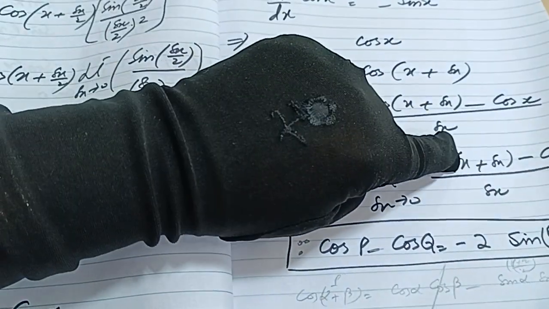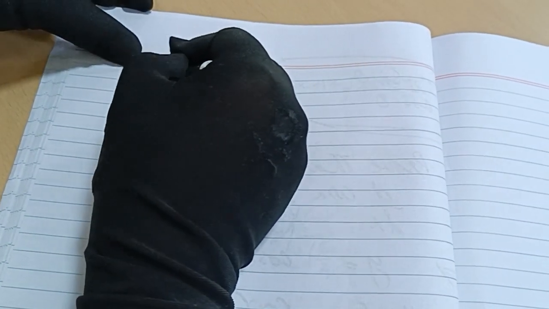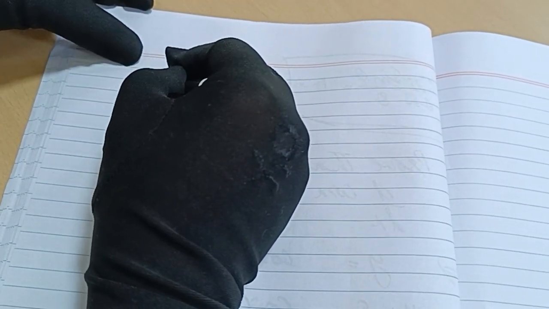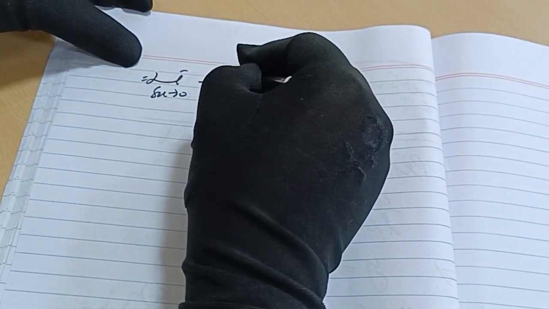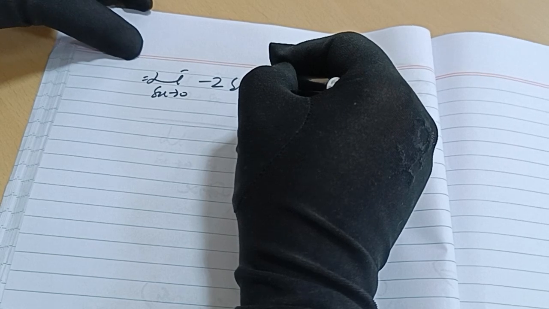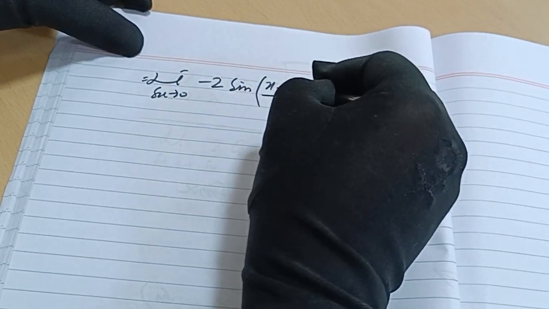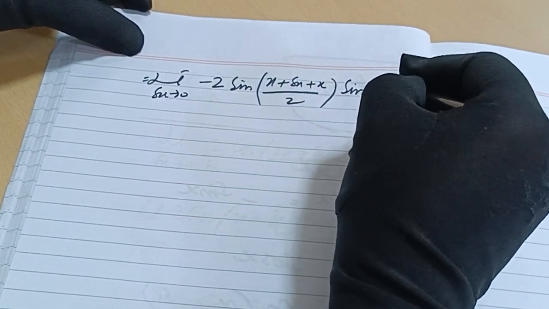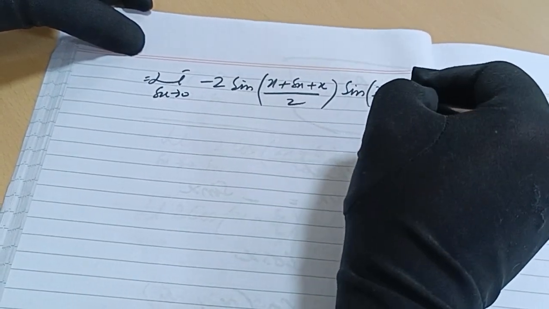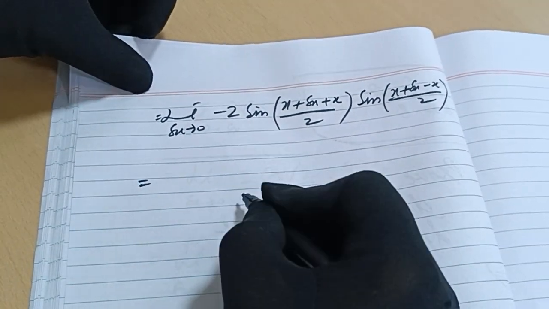Cos of alpha, alpha is this, meaning p is this and q is this. So when we use it, it will become limit delta x approaches 0, minus 2 sine of (x plus delta x plus x) divided by 2, and sine of (x plus delta x minus x) divided by 2. Is that okay? After that, what happened?